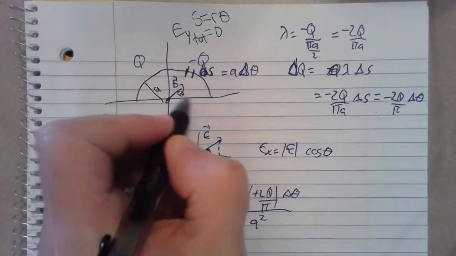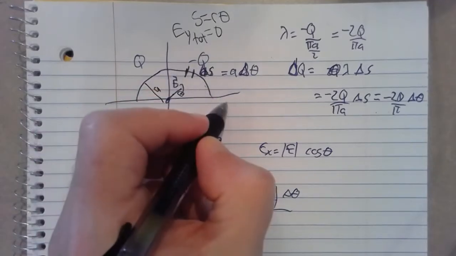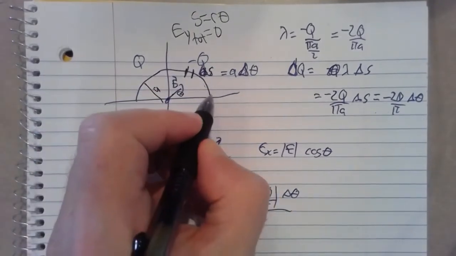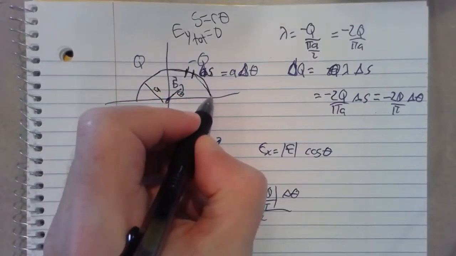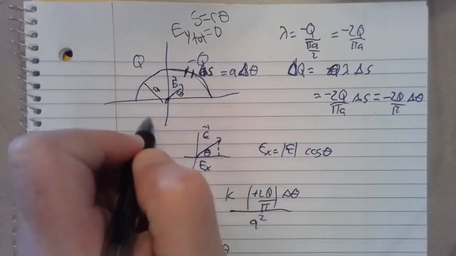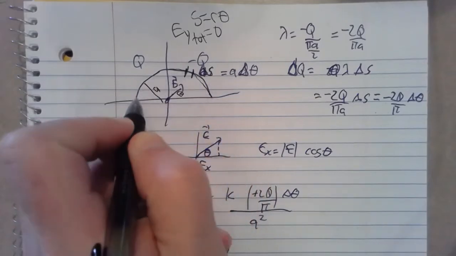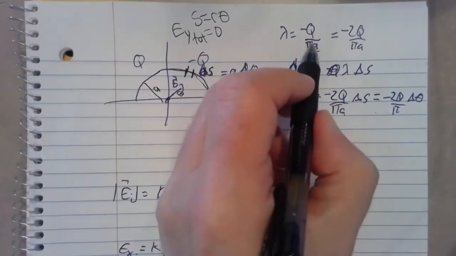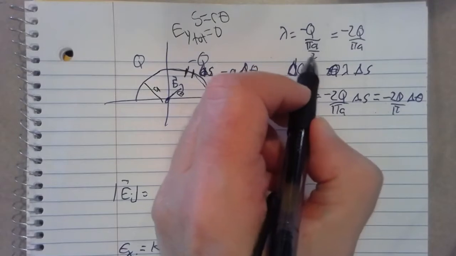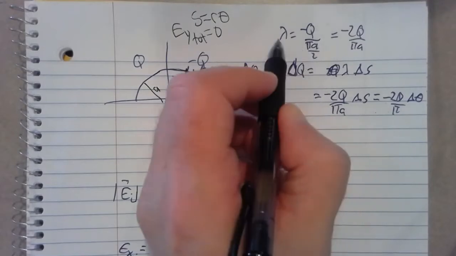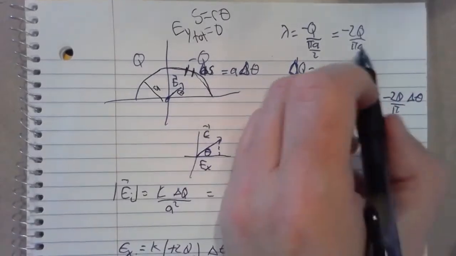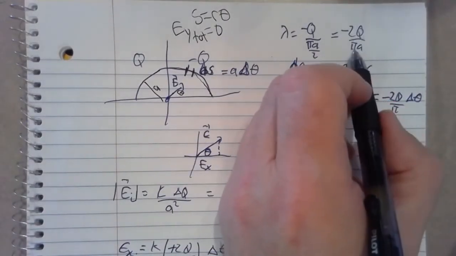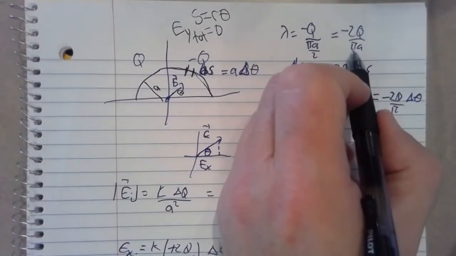We're only dealing with the negative Q part, divided by the length. The length of this arc is a quarter of a circle. An entire circle would be 2 pi a, so a quarter of that is pi a over 2. So my charge density, coulombs per meter, is negative 2q over pi a.